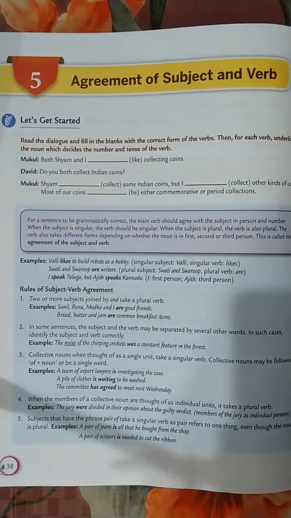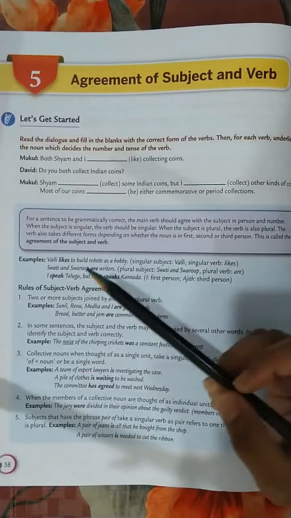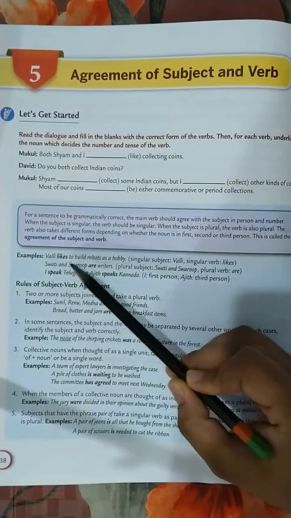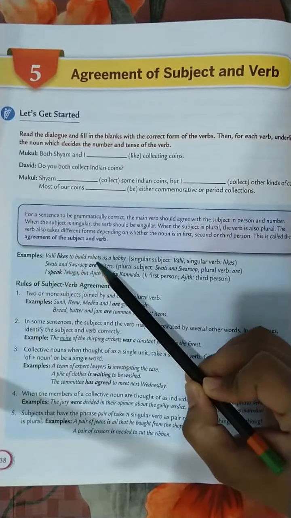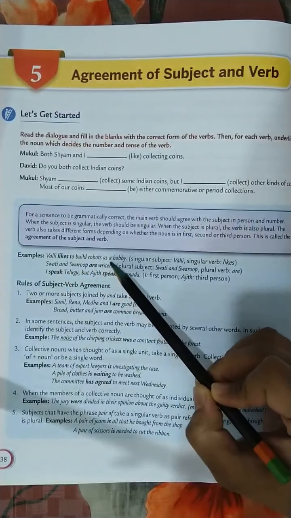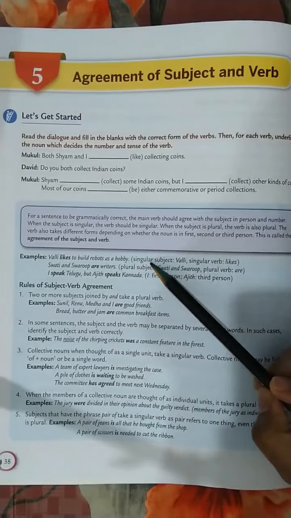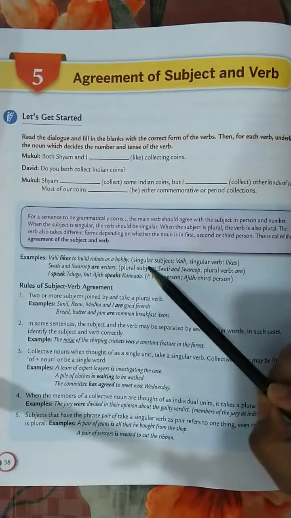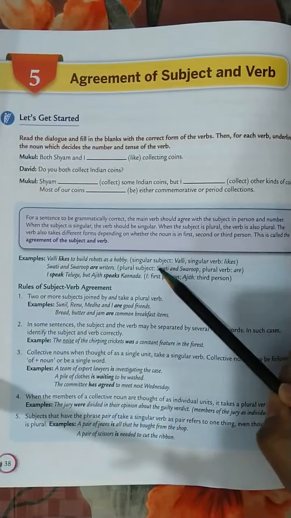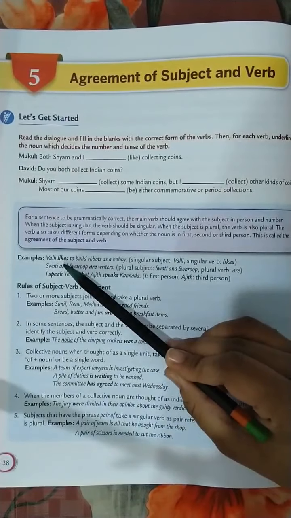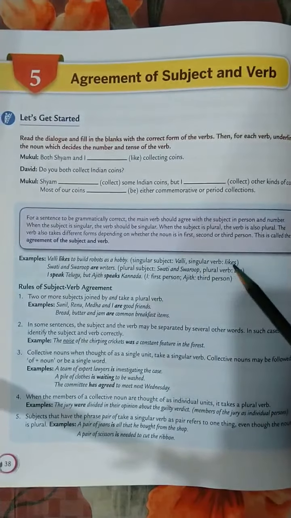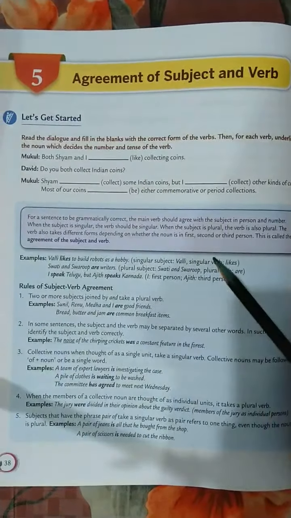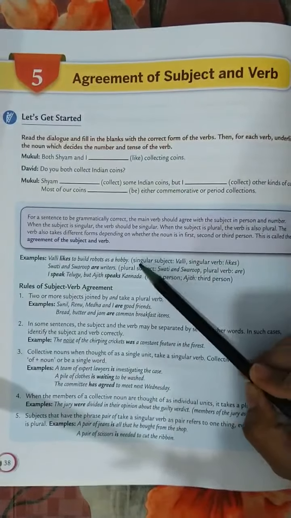Now see here the examples, students. Valley likes to build robots as a hobby. Here, singular subject Valley. Valley is a single person, no? So the verb likes is also singular. Here Valley is the singular subject and likes is also singular.